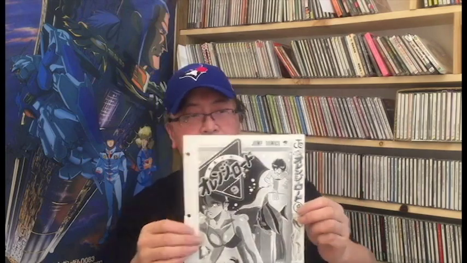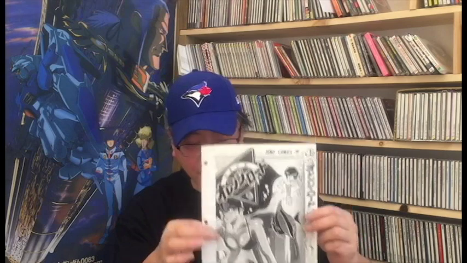So basically what I did is I photocopied each of the different pages out of the magazine and cut the pages out and put them onto 8.5 by 11 pages in a binder form. And then basically what I was able to do is put the manga together. Now, I'm just going to flip ahead a couple pages here just to show you what I've done.